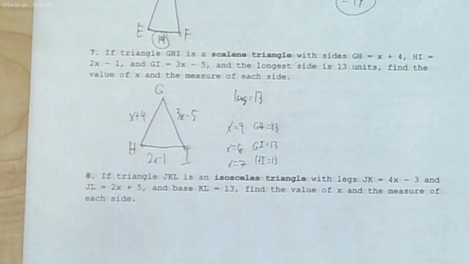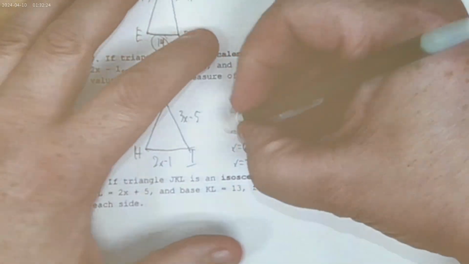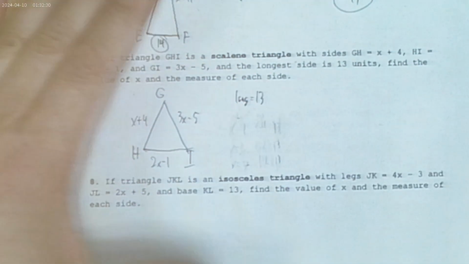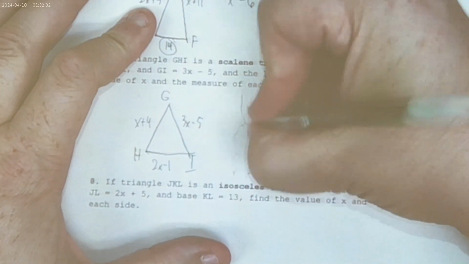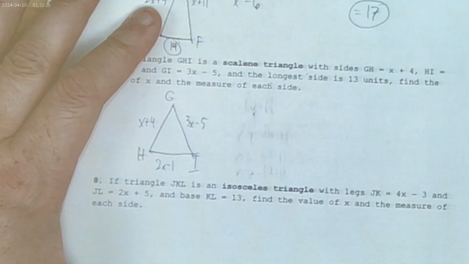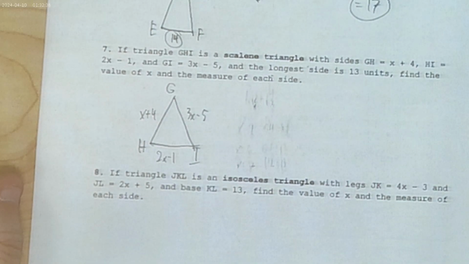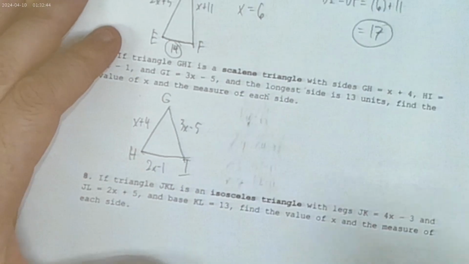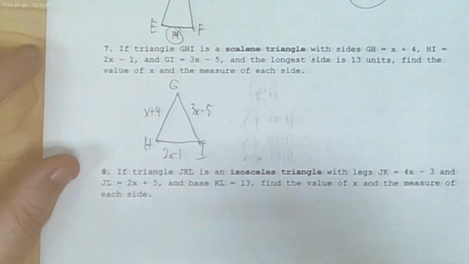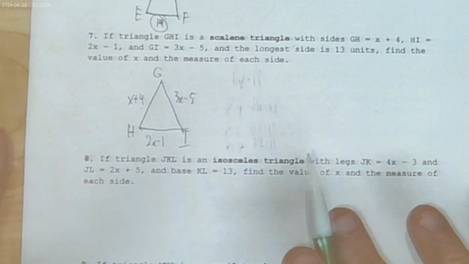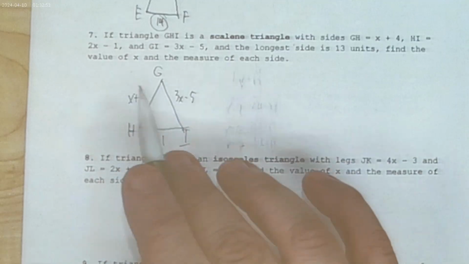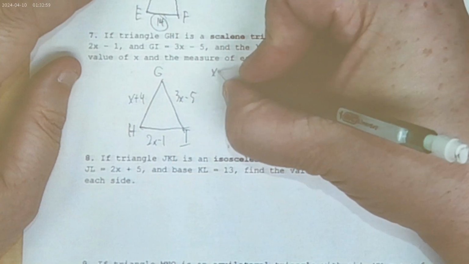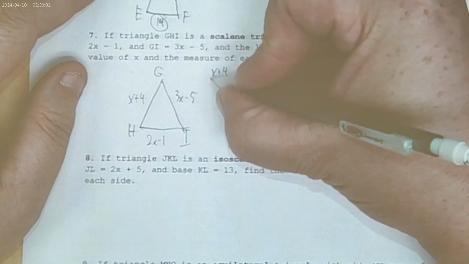Okay, I think I got this. It's going to take a little bit of math and some guessing and checking. I'm going to assume that one of these is equal to 13, then solve for x, then put x back into each of these sides. If any of the sides is greater than 13, then the side I originally started with can't possibly be the longest side.